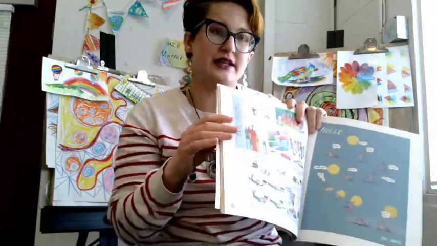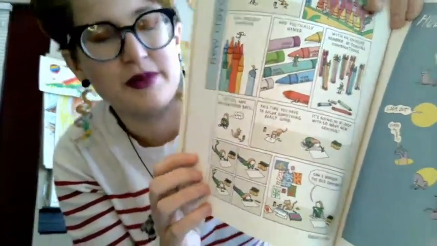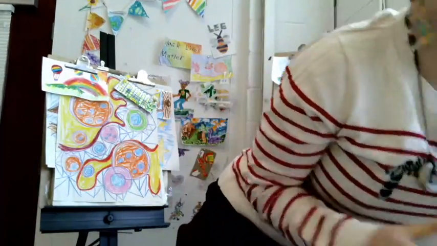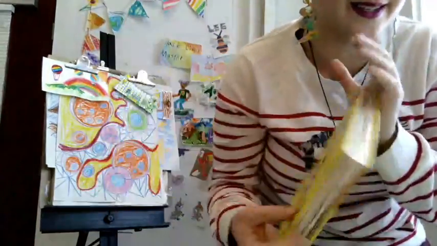And you'll notice comics are a little different. Here's an example of a comic. Comics are a little different than a typical illustrated book, like, say, Beautiful Oops, right? A comic has a couple of things that are kind of unique about them that I want to focus on today.